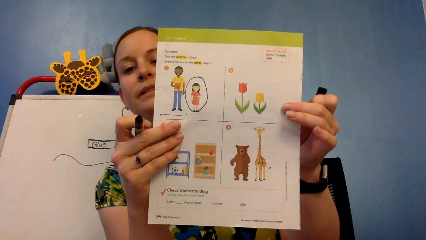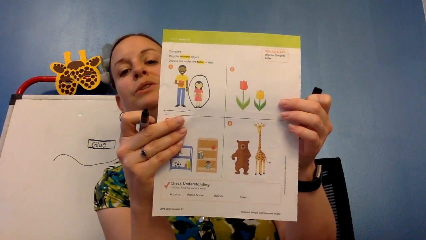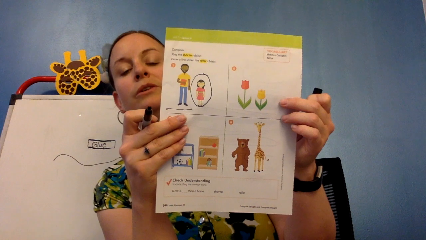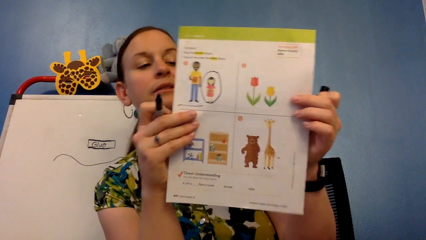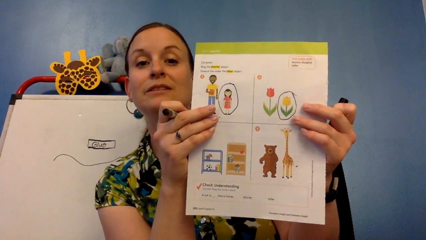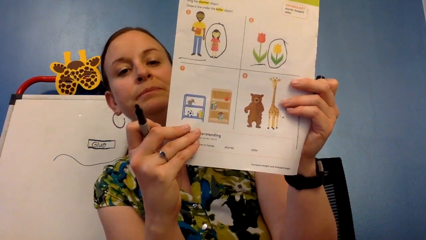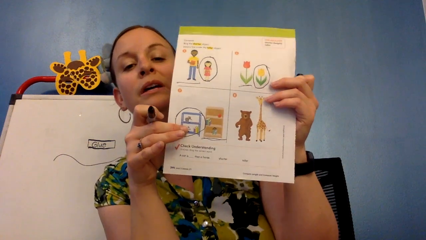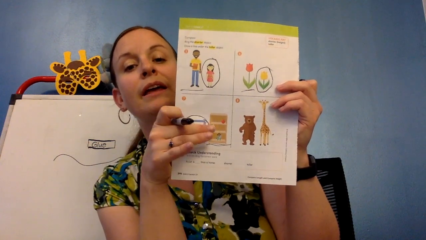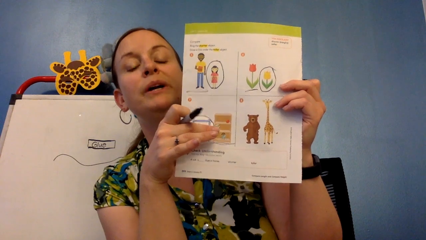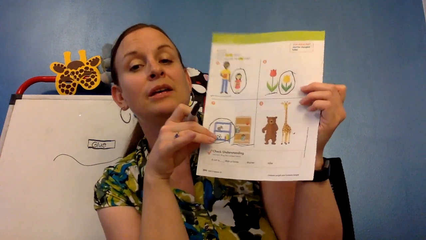Okay, look at the flowers here. I want you to think about which one's going to get circled, which one's shorter. We are going to circle the yellow flower. And which one am I going to underline because it's taller? The red. Okay, look at the bookshelf. Which one am I going to circle that's shorter? I'm going to circle the blue one. And I'm going to underline the brown one. I could say the blue shelves are shorter than the brown shelves. Or I could say the brown shelves are taller than the blue shelves.